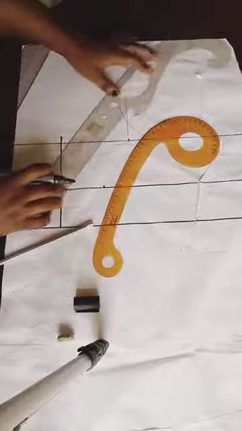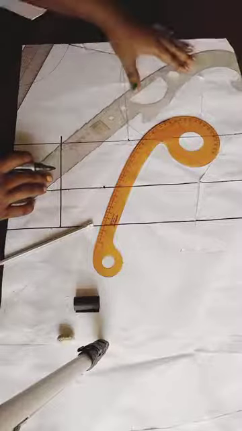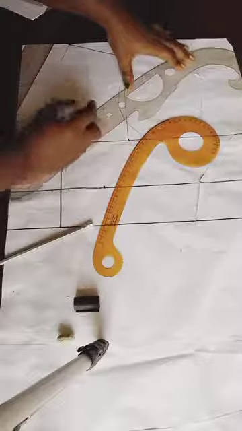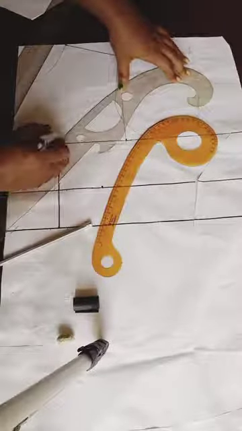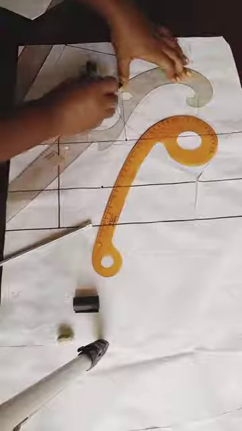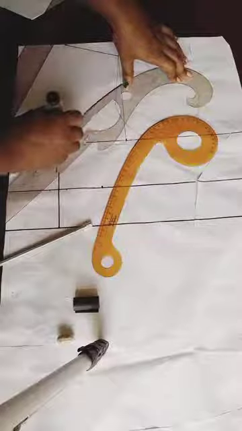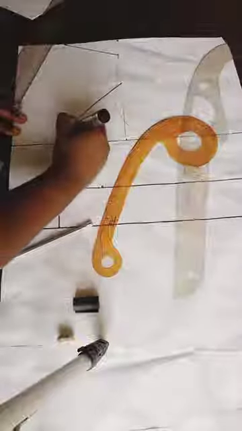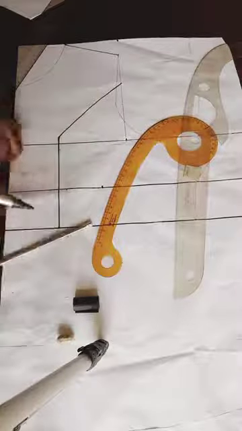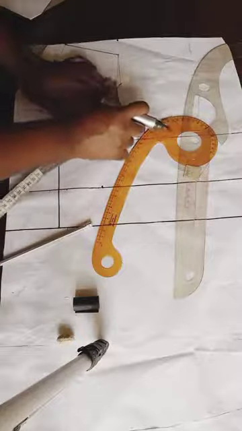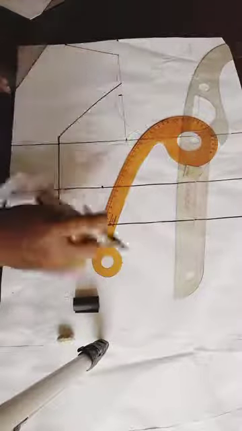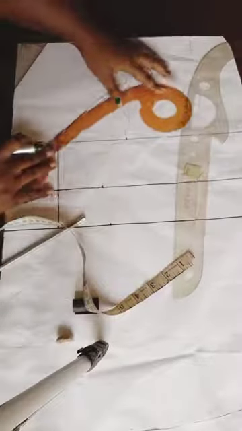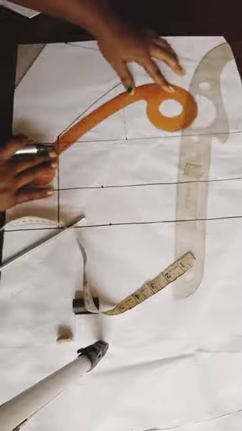So connecting to the middle point, right? Now you can tighten the armhole by half an inch or 3/4 of an inch and still connect it to this point.